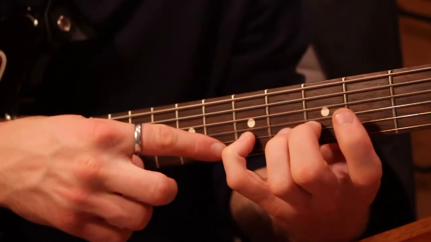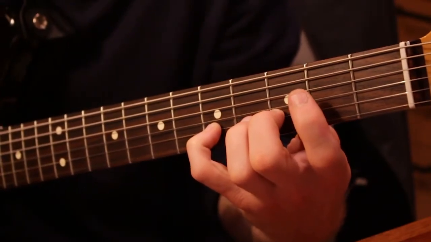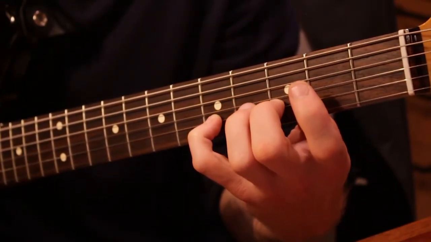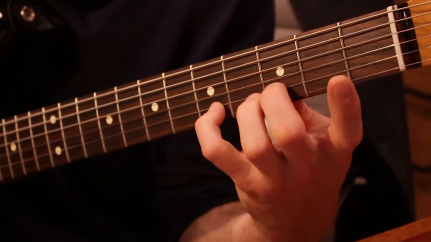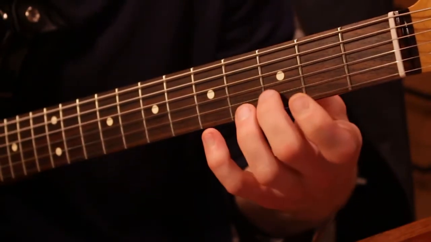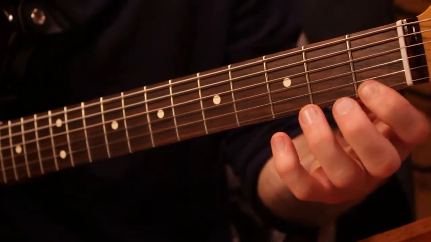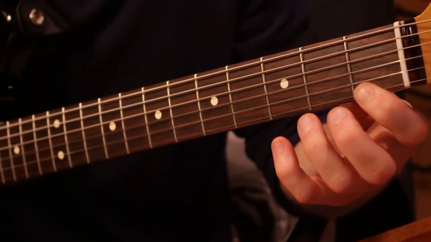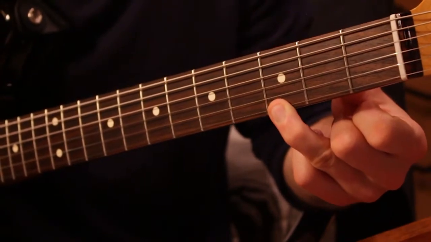We need to go either to the 6th fret or the 1st fret of the next string. So we have to decide. And in this case, I'm thinking I'm going to use a super pinky, maybe. If I don't want a super pinky, I can bring my index down here. Okay? So that would be F, and then G again would be on that 3rd fret.